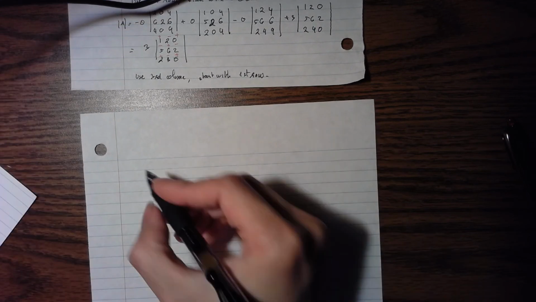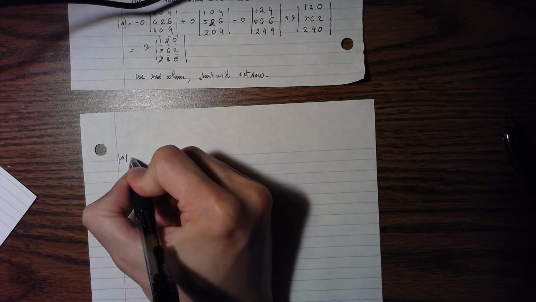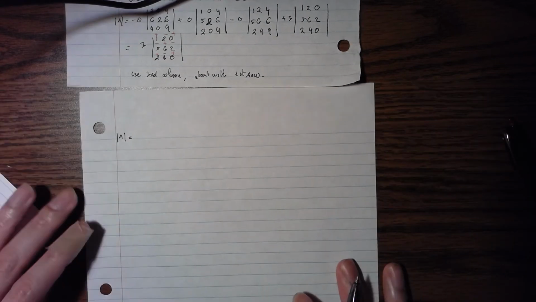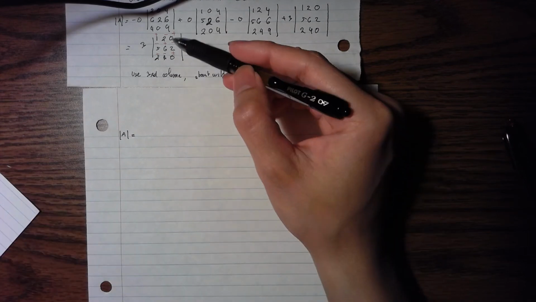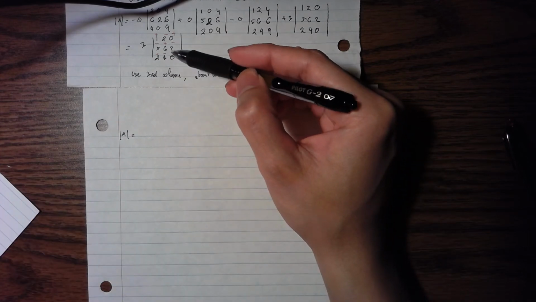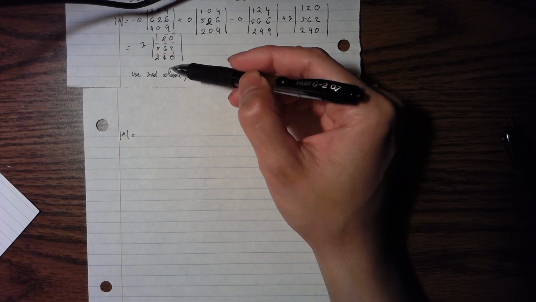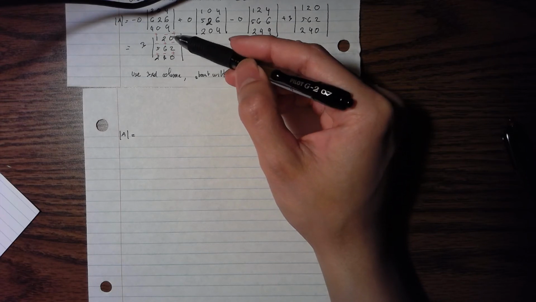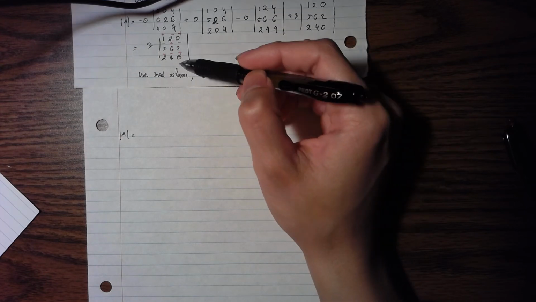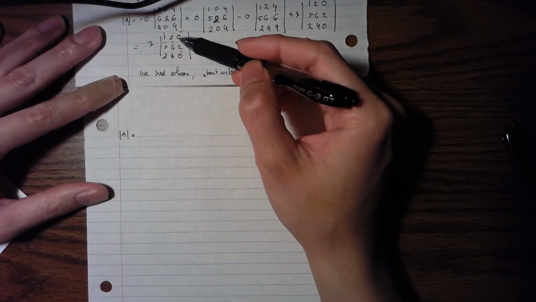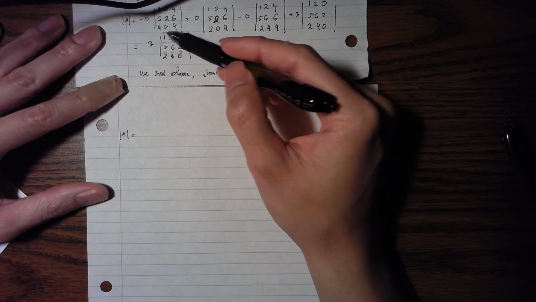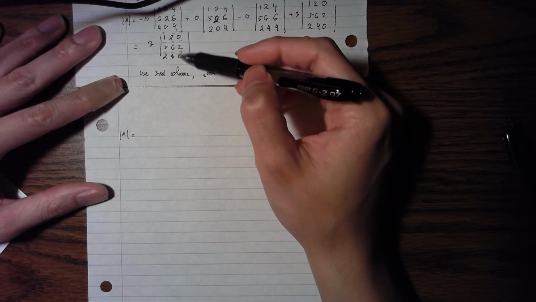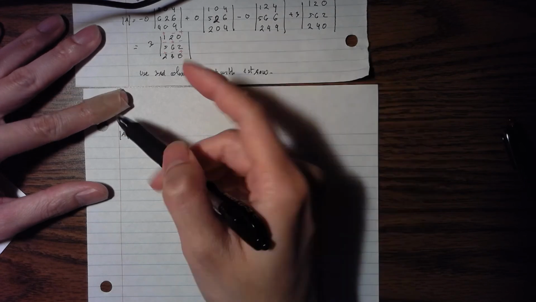So use the third column. Use this column means use the entries of the column. And start with the first row. So this row, third column; this row, third column. Use the entry because I use the third column. So it should be 0.